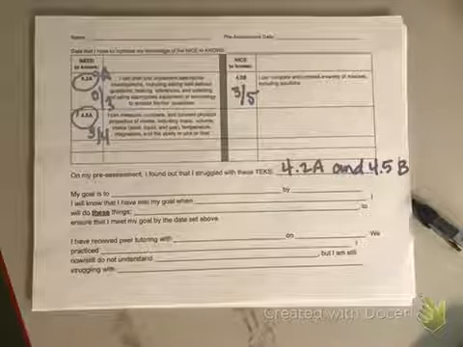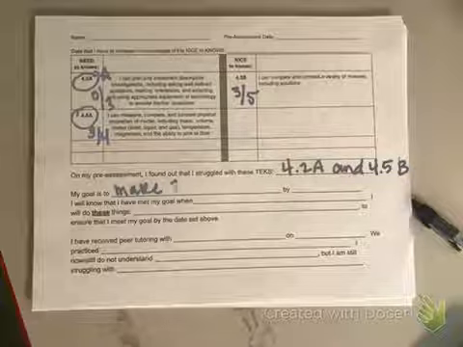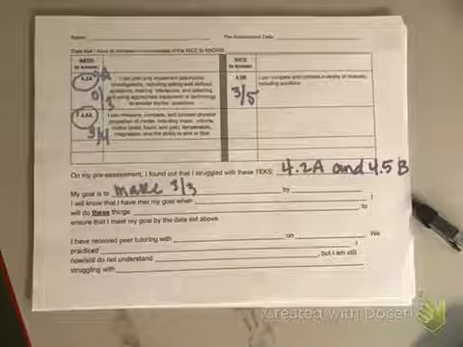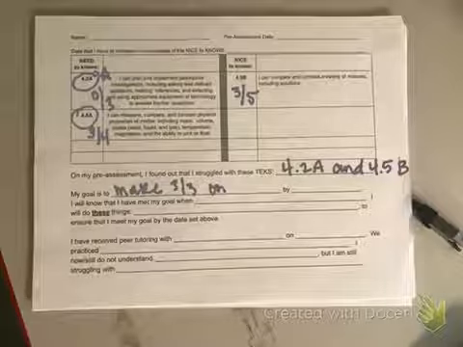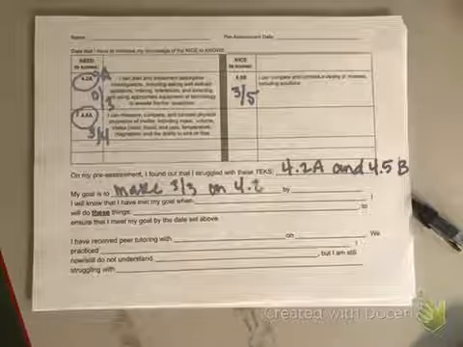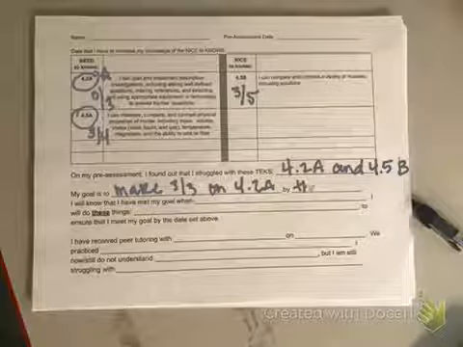4.5b. My goal would be to make 3 out of 3, which is 100%. You won't always just have 3 questions, but 3 out of 3 on 4.2a by the end of the PBL.